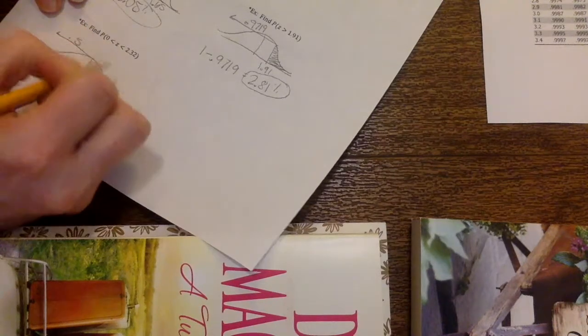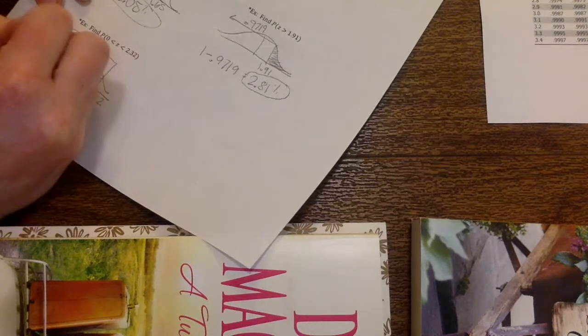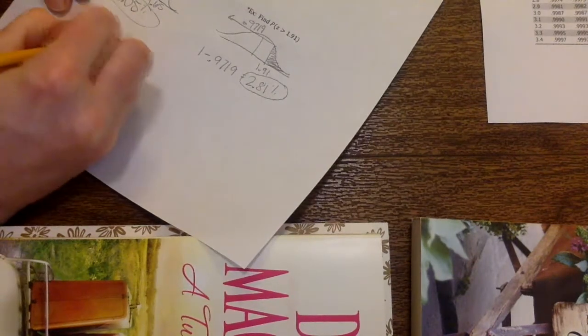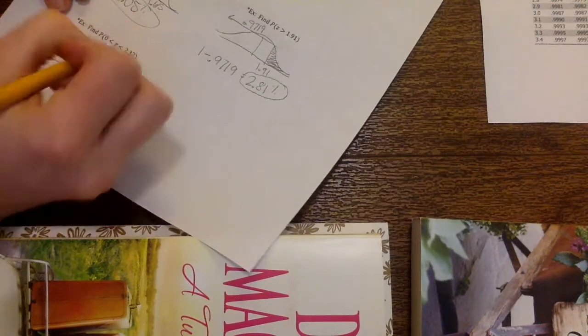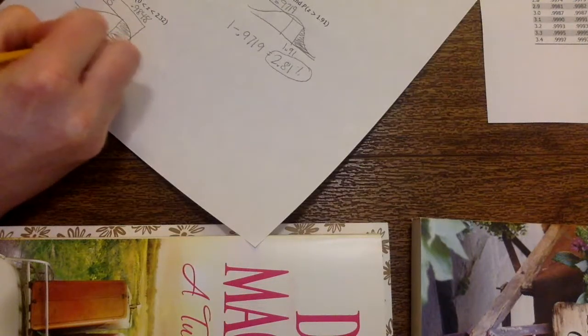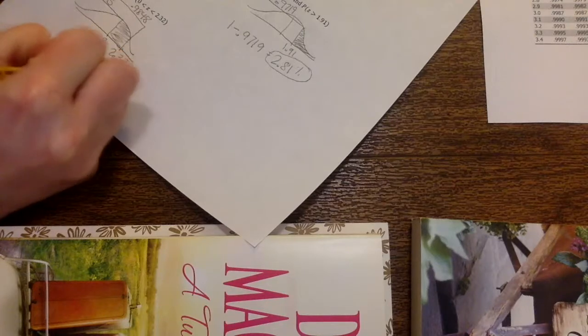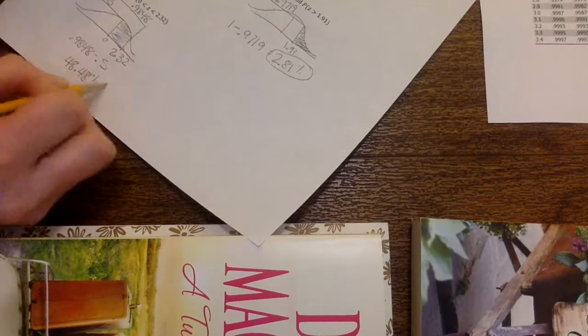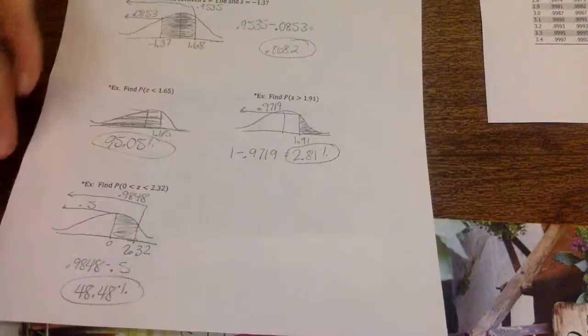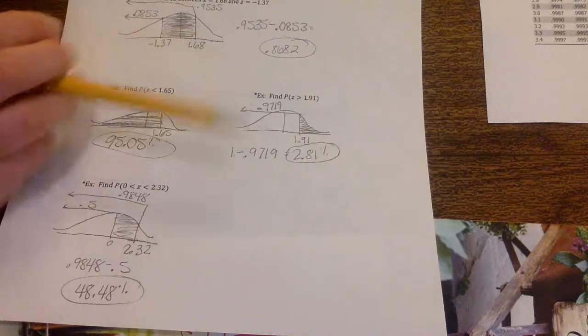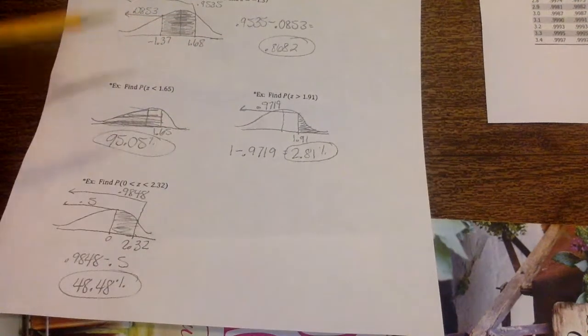So 0.5 there, and then you look up 2.32. Remember that gives you that amount. And you get 98.48. So 98.48 minus 0.5 gives you 48.48% for your final answer for that. Okay, so again, number 2 in your chapter 6 homework is a whole bunch of problems just like this.